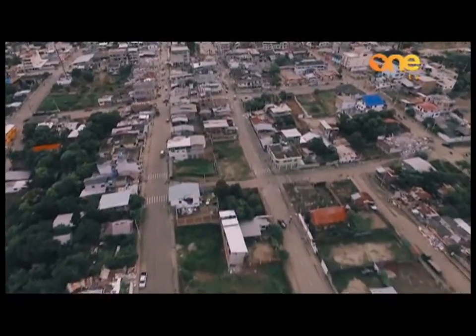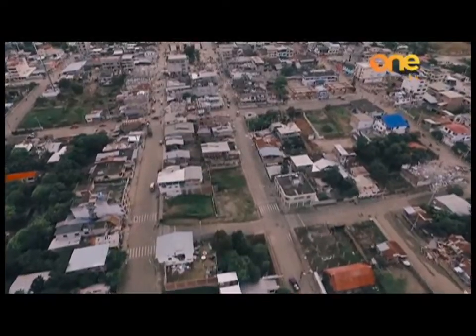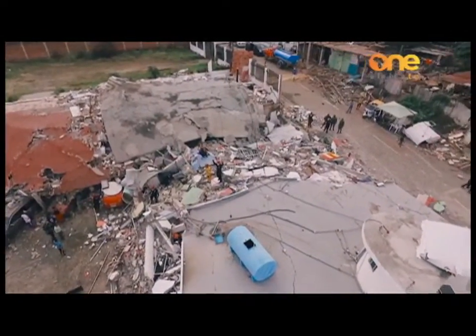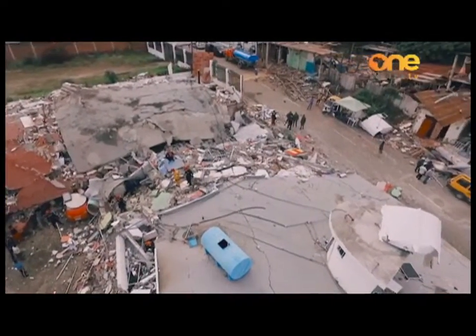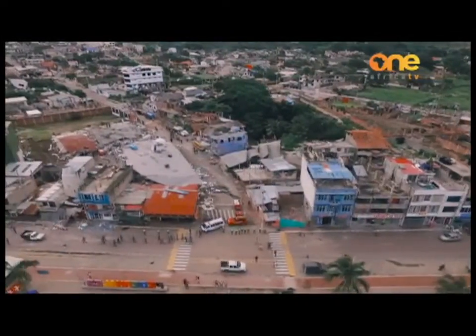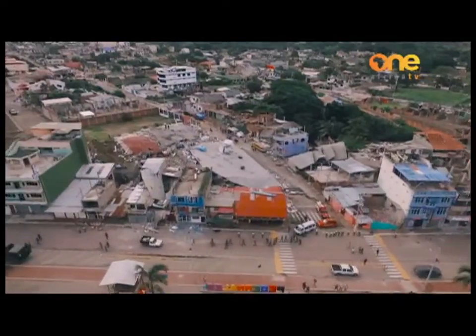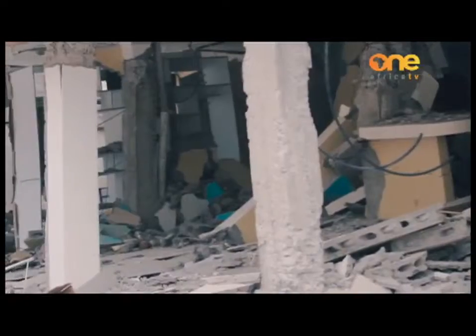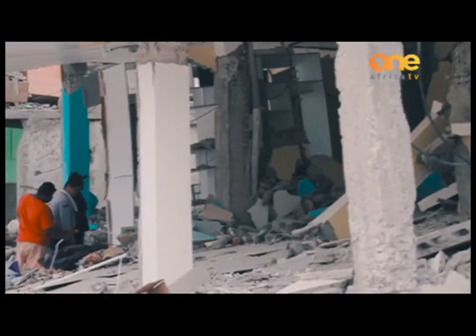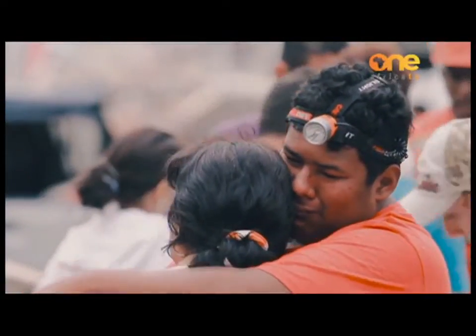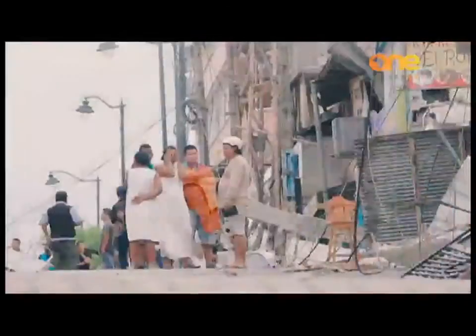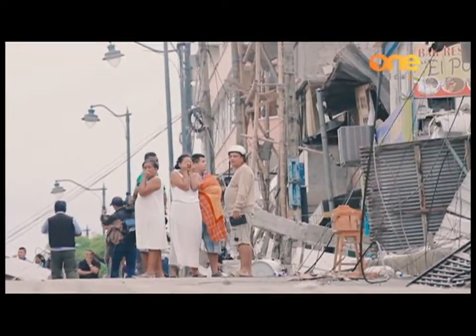It was April 16th, 2016. An earthquake registering 7.8 magnitude on the Richter scale struck the South American nation of Ecuador. Hundreds of people died, thousands remained unaccounted for, and hundreds of thousands more are lacking life's basic necessities, especially those living in the cities of Manta and Pedernales.